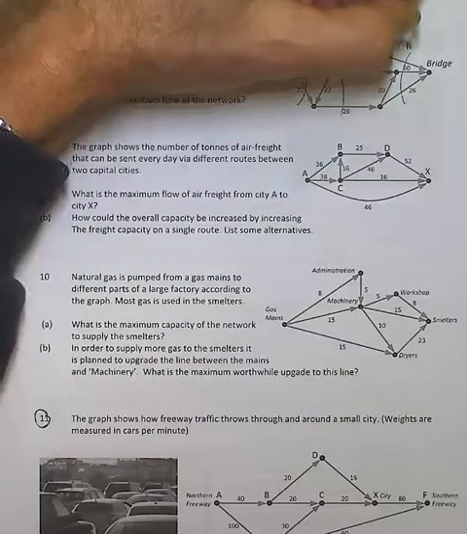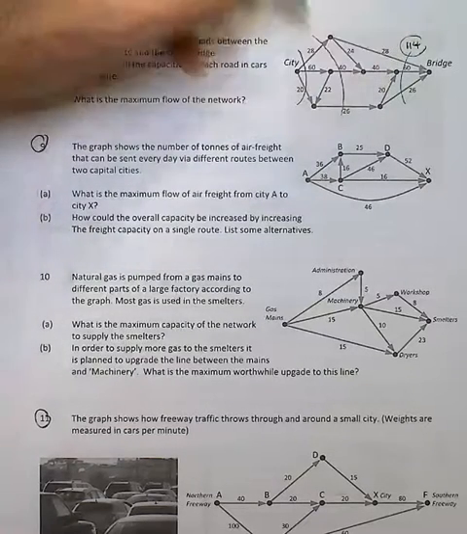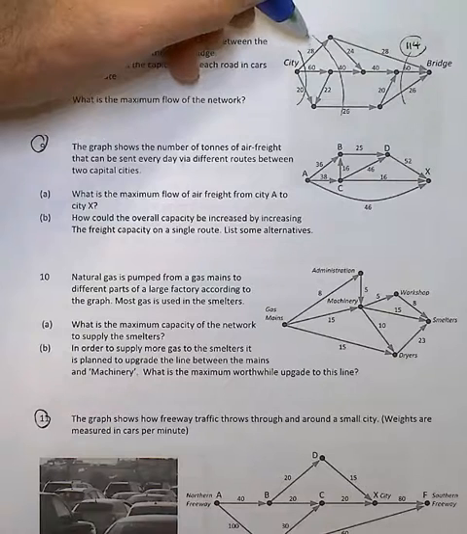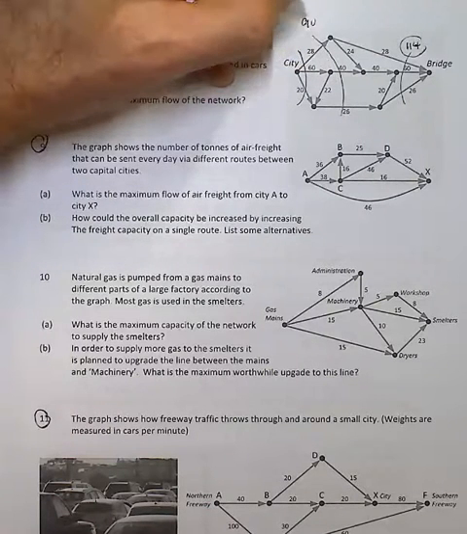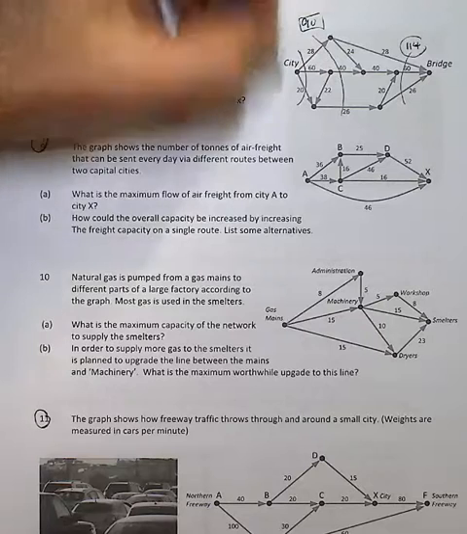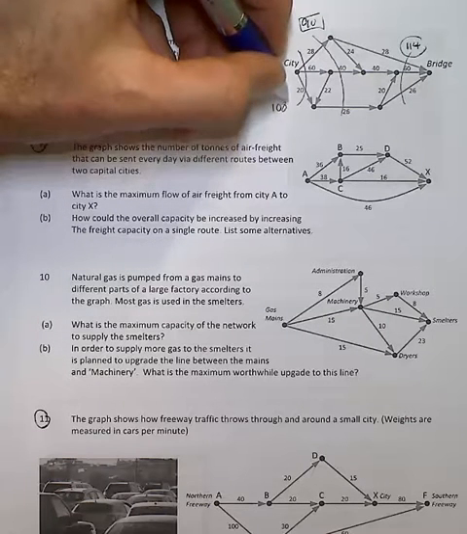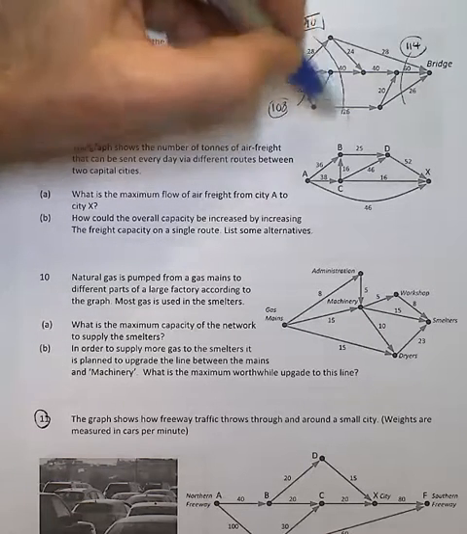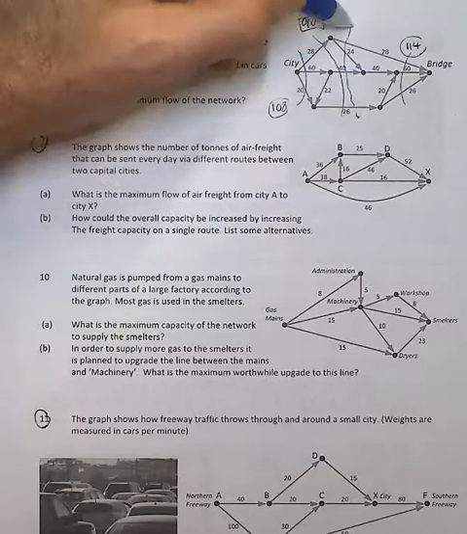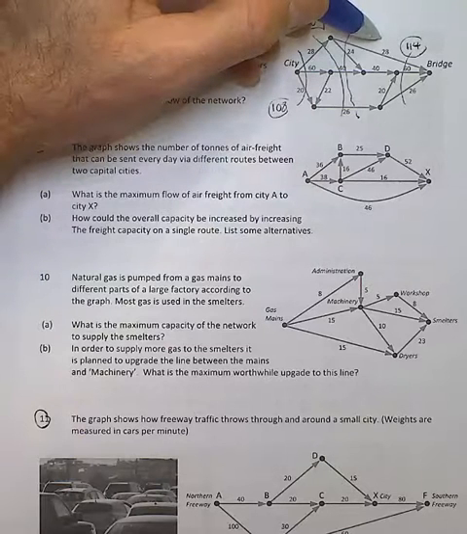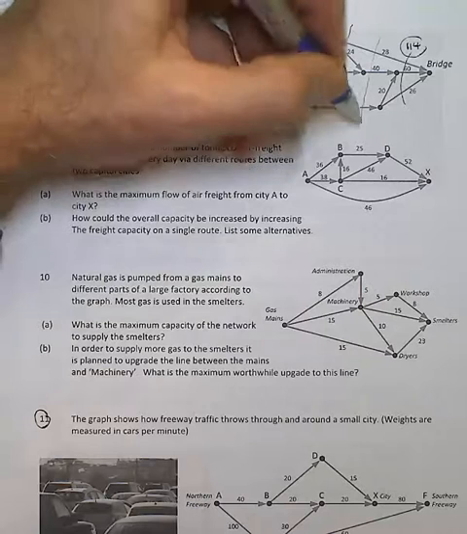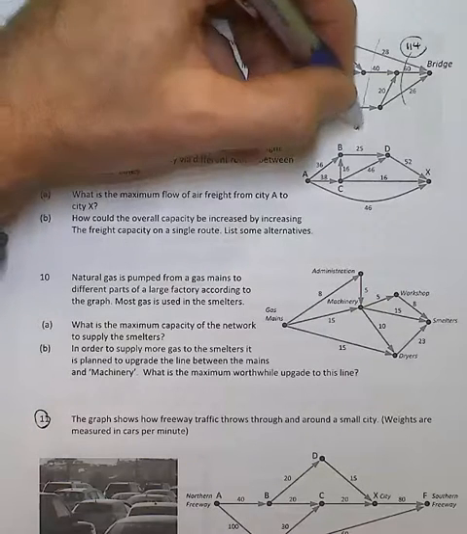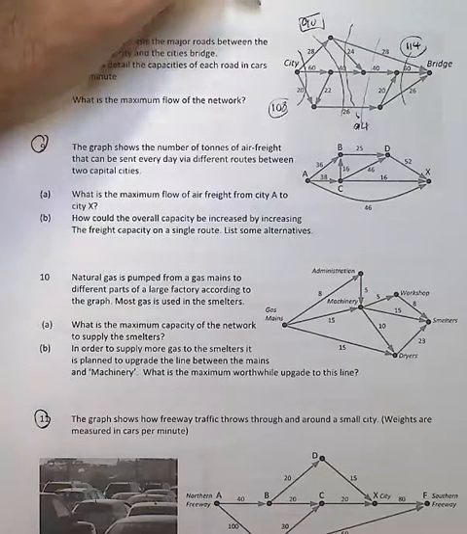So I've got 114 as the capacity of that cut. I've got 54 and 40, which is 90. That's looking pretty promising. And I've got 108 here. There are obviously another few you could make. That one's too big. A slice through here, we're obviously looking at 94 in that instance. So 90 is the maximum flow.